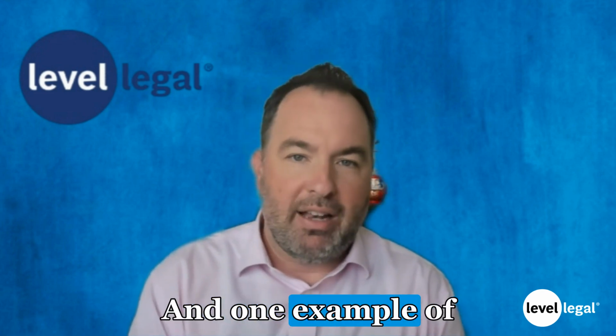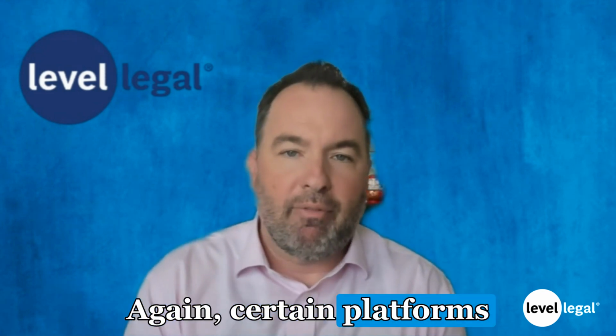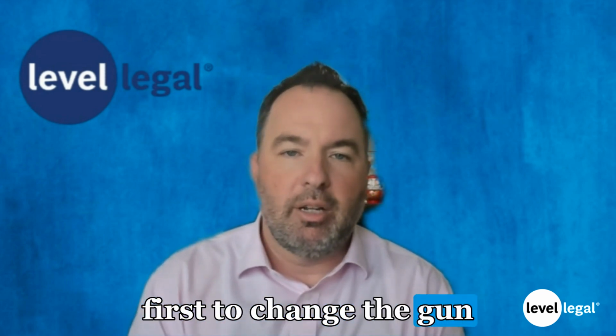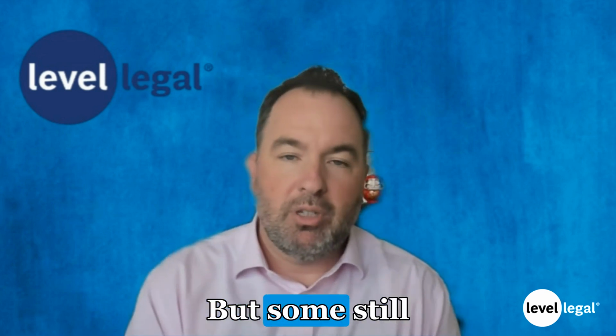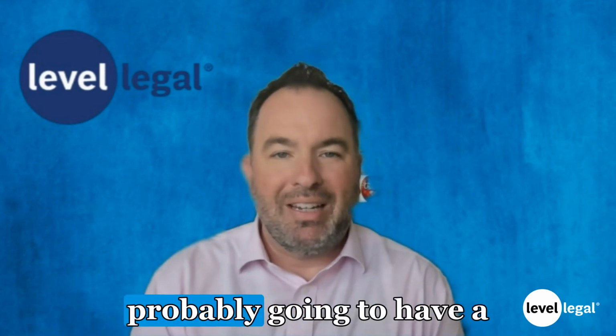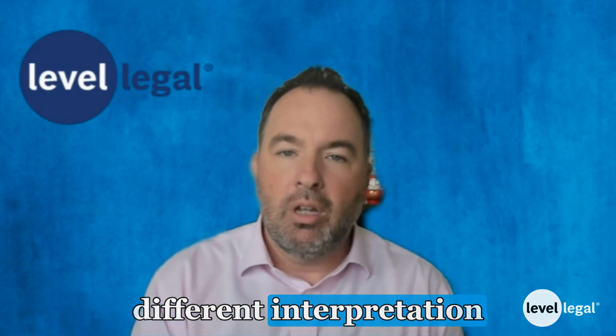And one example of that is the gun emoji. Again, certain platforms could change their emoji at different times. So Apple was the first to change the gun emoji to a squirt gun, but some still have a revolver. So if I send a squirt gun and you receive a revolver, you're probably going to have a different interpretation of what the message meant.